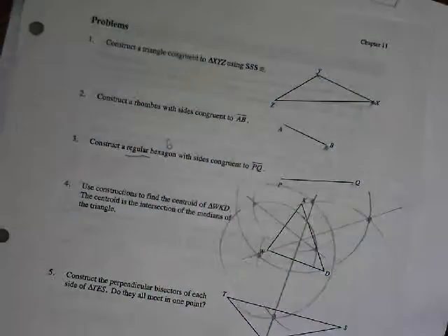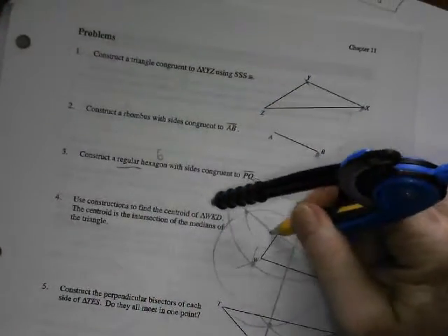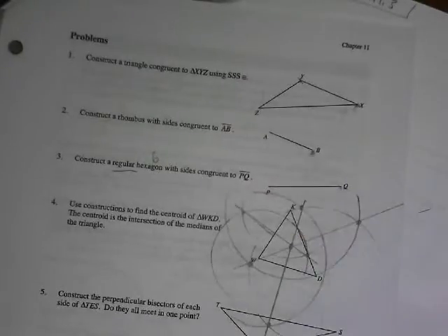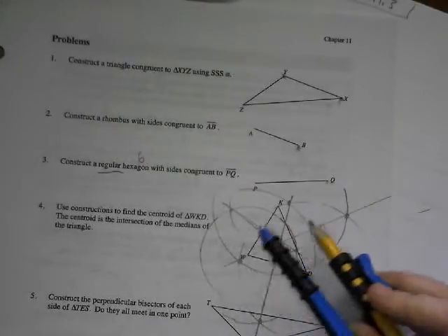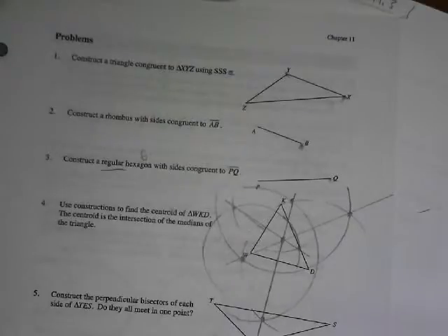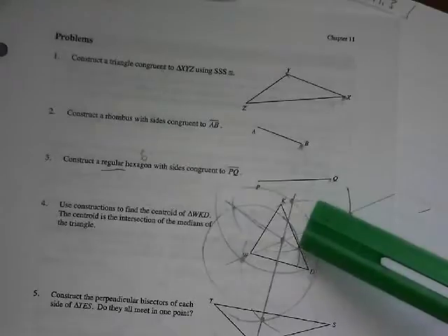See these three lines, how they're intersecting right there? See, like that straight line. I'll show you. See that line, and that line? That right there is called the centroid. And you do the last one on your own.